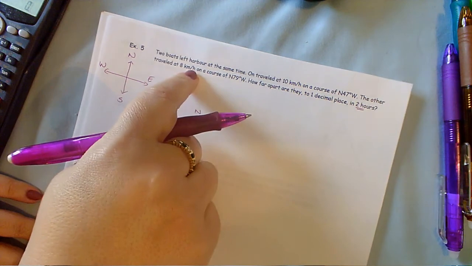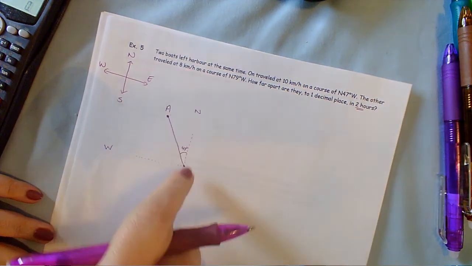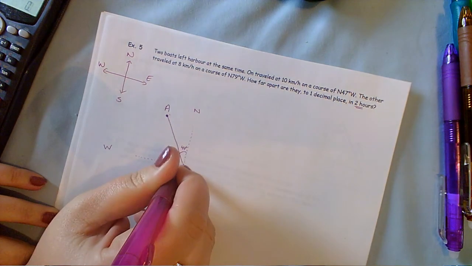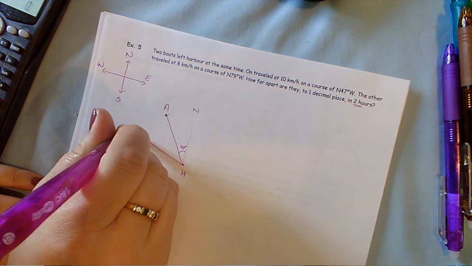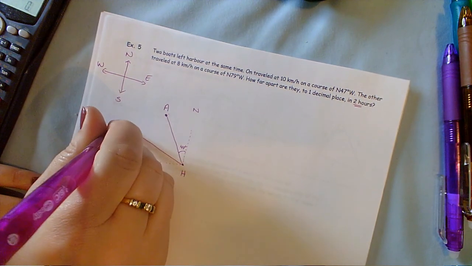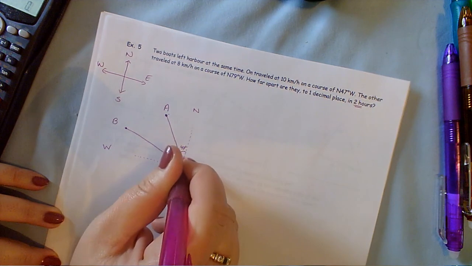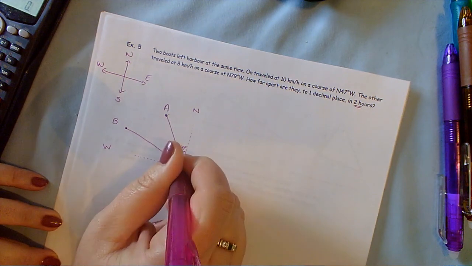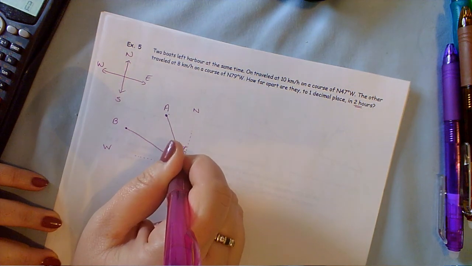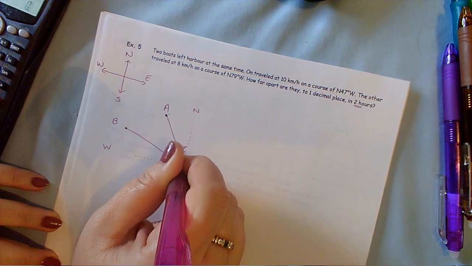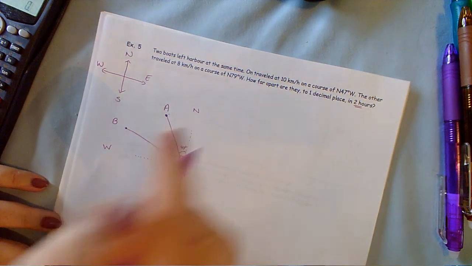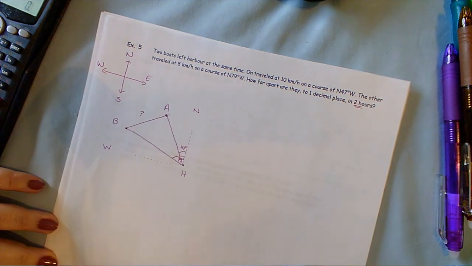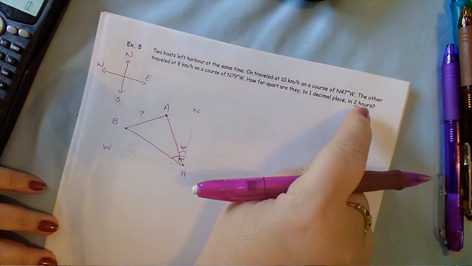The other traveled 8 kilometers an hour on a course of north 79. Now 79 is more than 47, so he's going to be closer to west. So he's going to be more like that. And I'm going to call him boat B. So the whole thing, he started north and he tilted 79 degrees. So the whole thing is 79. How far apart are they? So that's the part we don't know, to 1 decimal place, after 2 hours.